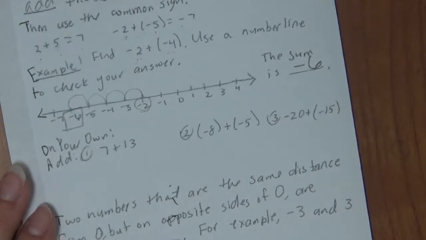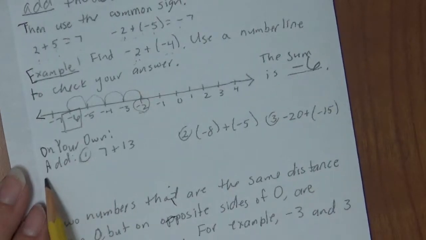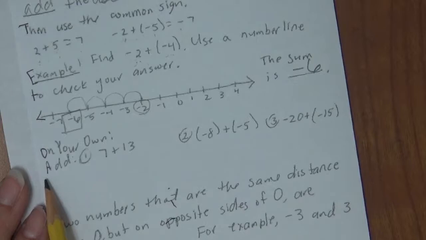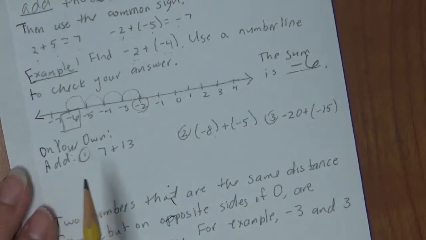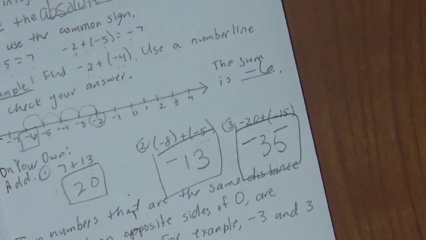All right, on your own. Now this time it just says add. So you can use the rule, you can use your counters, you can use your number line. You can use whatever you want to get your answer. Check your answers. If you're having difficulty with this, ask Mrs. Lewis or Mrs. Davies for help.